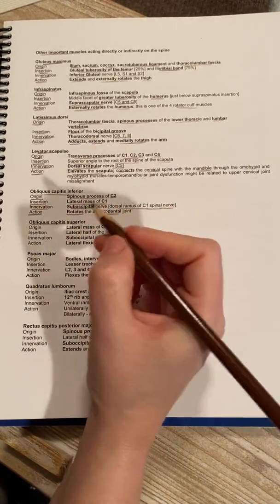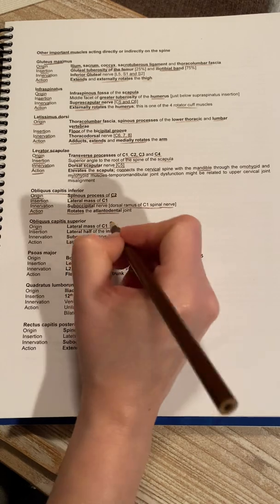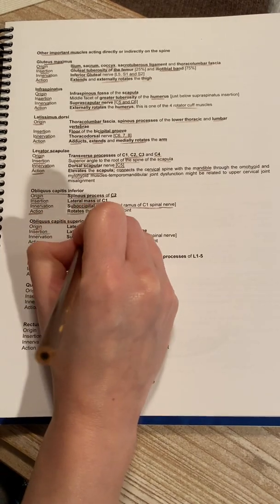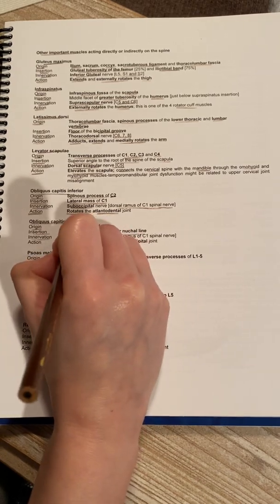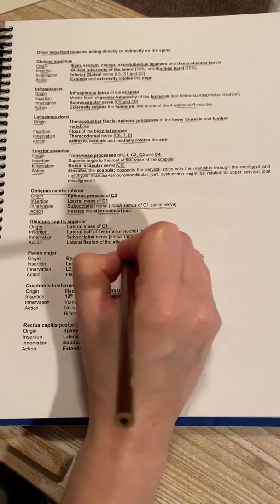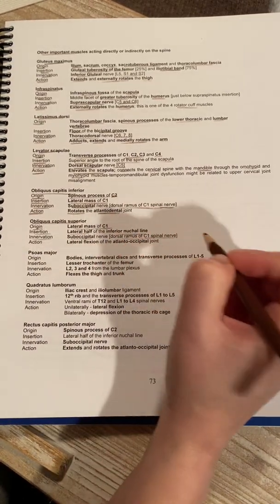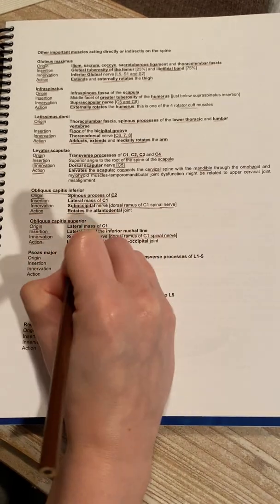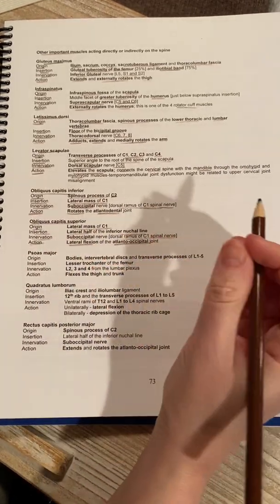Obliquus capitis superior. Origin, lateral mass of C1. Insertion, lateral half of the inferior nuchal line. Innervation, suboccipital nerve, dorsal ramus of C1 spinal. Action, lateral flexion of the atlanto-occipital joint.